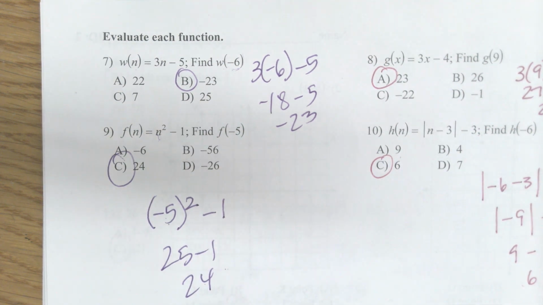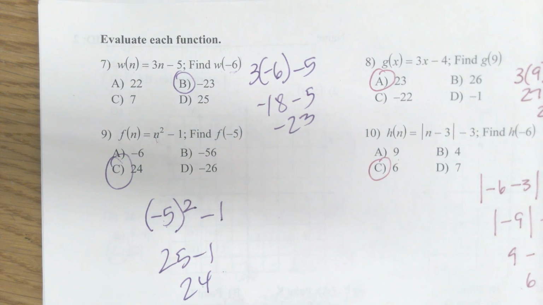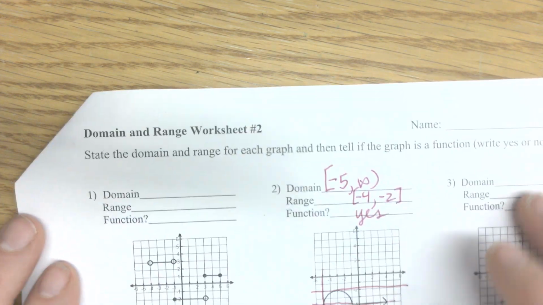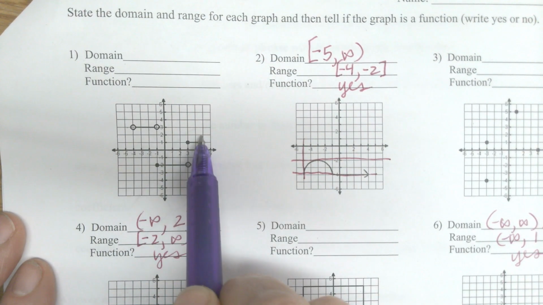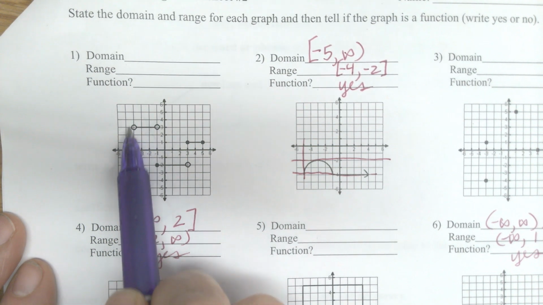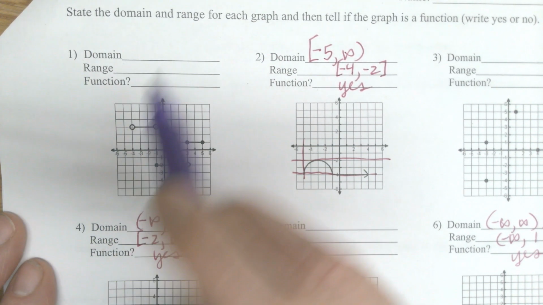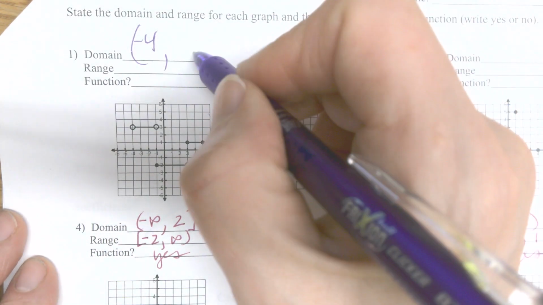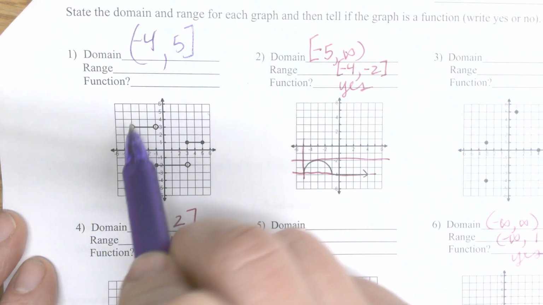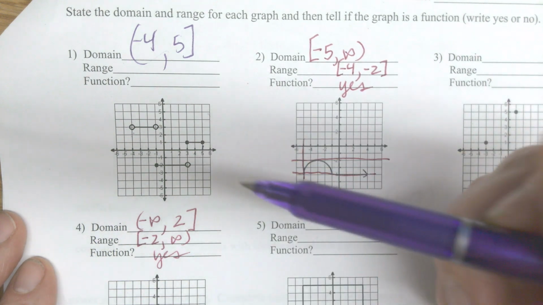Last up, we have our domain and range, so we're going to work through a few problems like that. Function, not a function. Running through the odds again. When I have things like this, where I have breaks in it, don't worry. I still have the furthest left point is -4. The furthest right point is +5. It's open at -4, closed at +5.